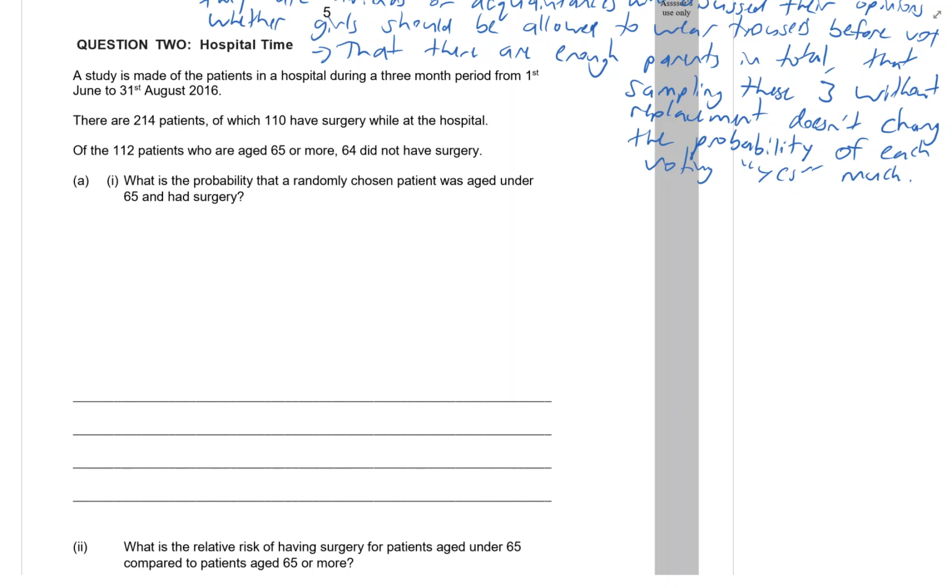So, question 2. A study is made of the patients in a hospital during a 3-month period from 1st June to 31st August 2016. There are 214 patients, of which 110 have surgery while at the hospital. Of the 112 who are aged 65 or more, 64 did not have surgery. What is the probability that a randomly chosen patient was aged under 65 and had surgery?